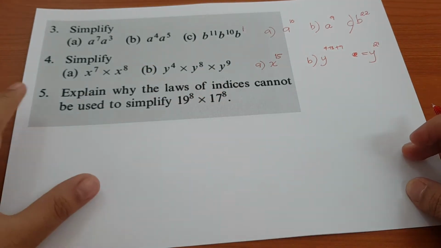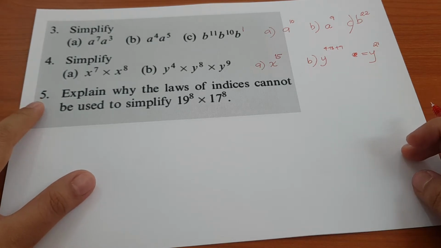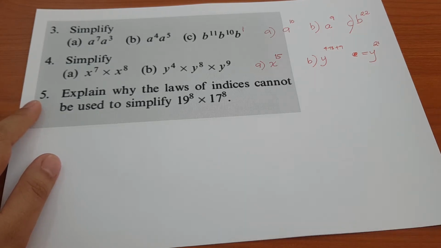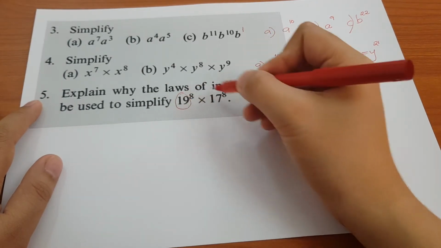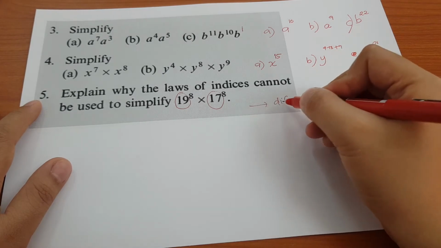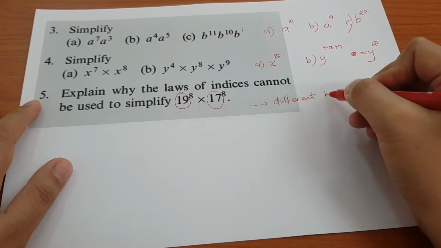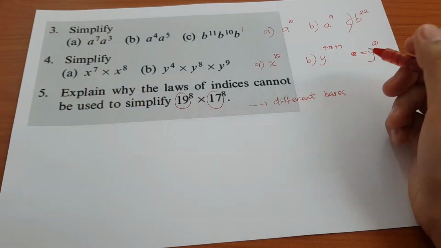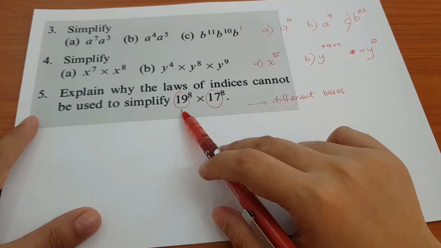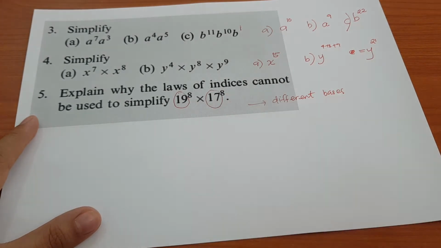So let's answer question number 5. Explain why the laws of indices cannot be used to simplify 19 to the power of 8 times 17 to the power of 8. We cannot apply the laws of indices here because the bases are different, so we cannot simplify. Remember, we can only simplify if they have the same base. Here this is 19 and this is 17, different bases.